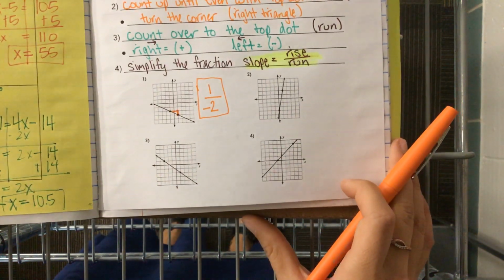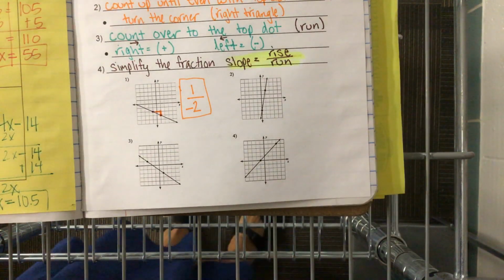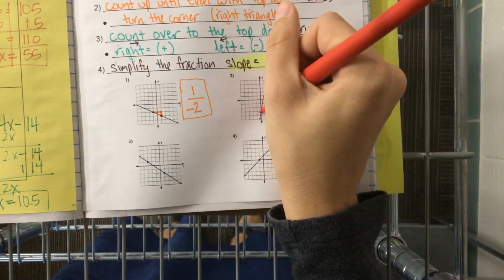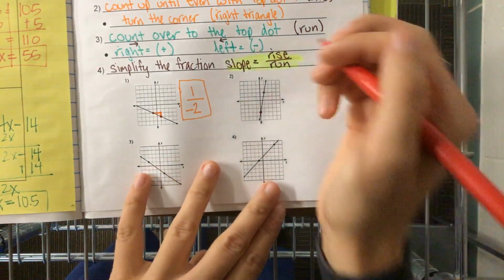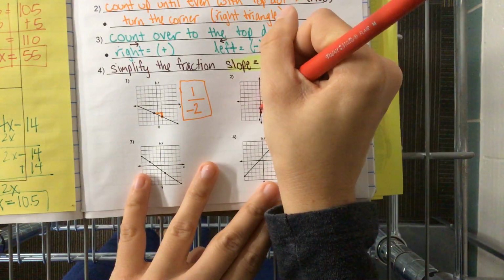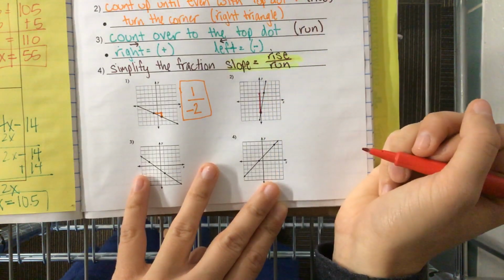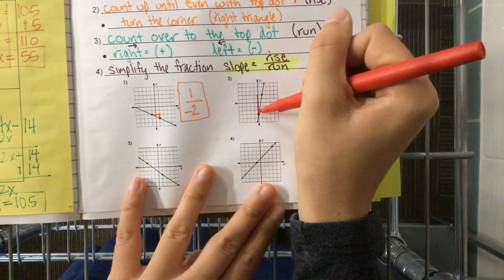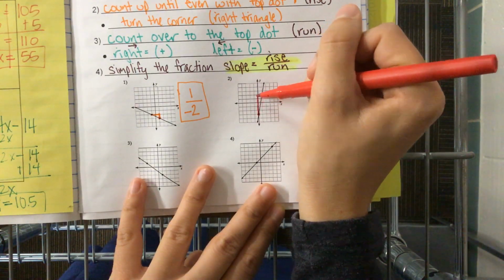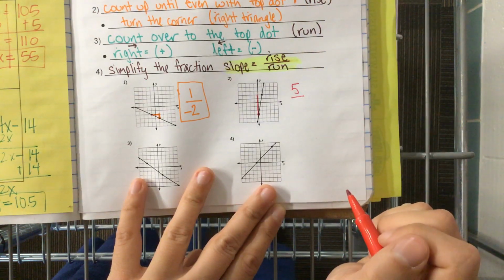Let's try the next one. Find that bottom dot. And then we count up until we're even with that top dot. I counted up 1, 2, 3, 4, 5. So that 5 goes in the numerator. And then you count over 1.